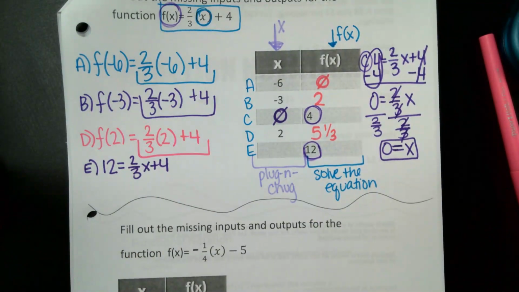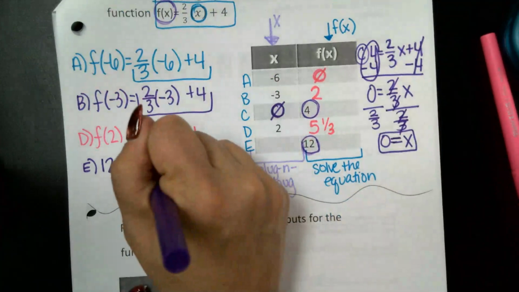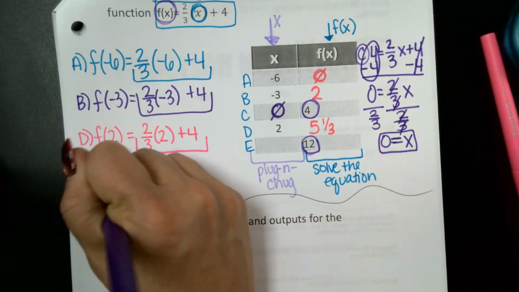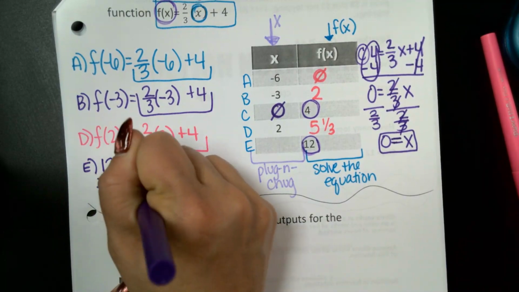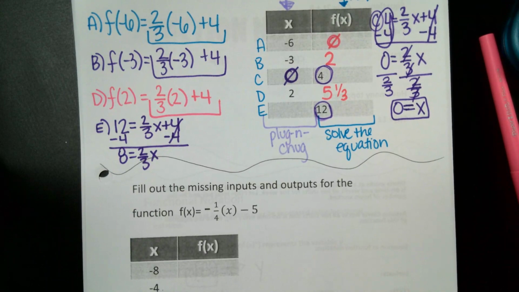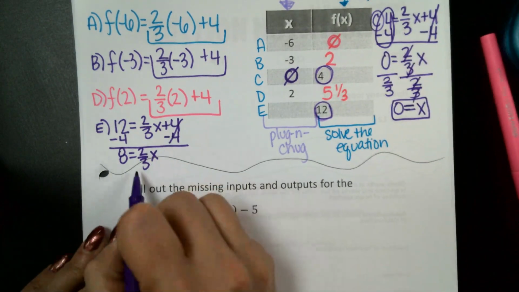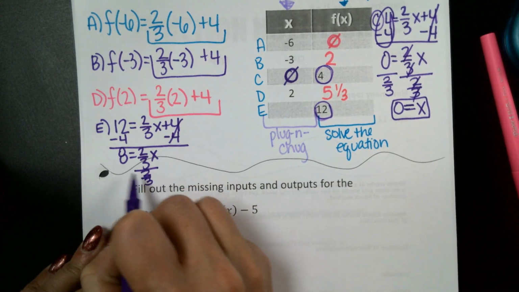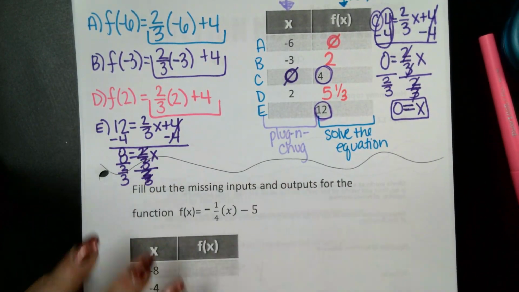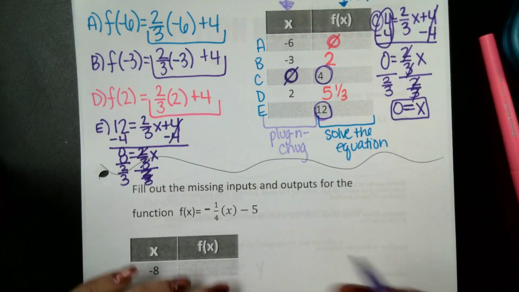What is my step 1? Subtract the 4. So you'd get 8 on the left, 2/3 X on the right. And then what am I dividing by? 2/3. So you guys will want to type in 8 divided by 2/3.